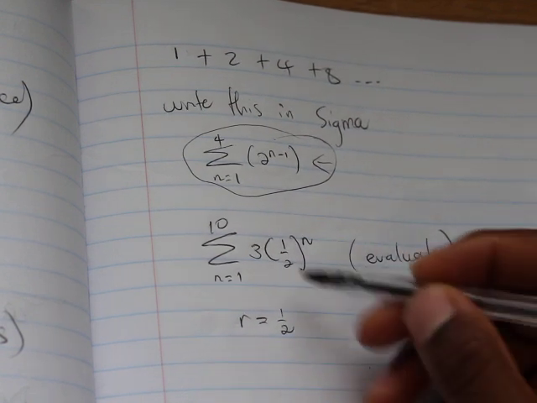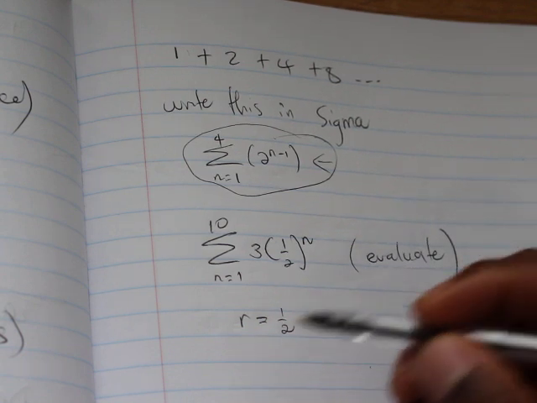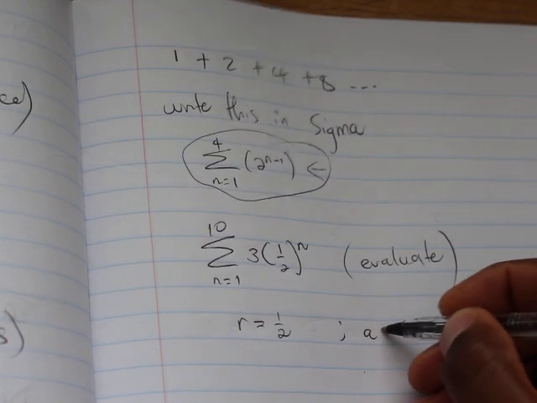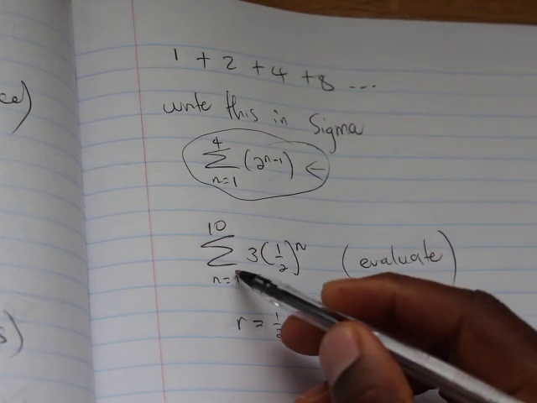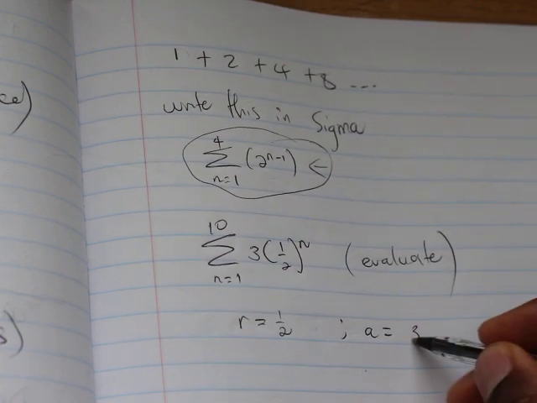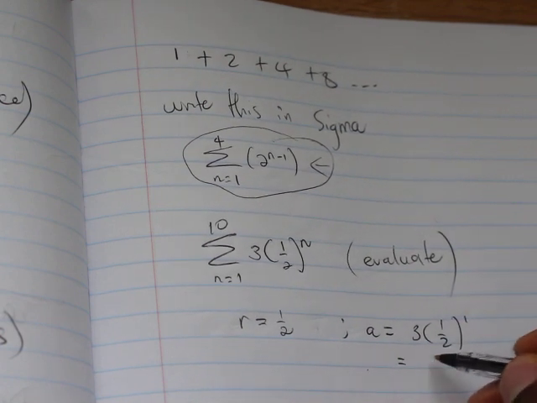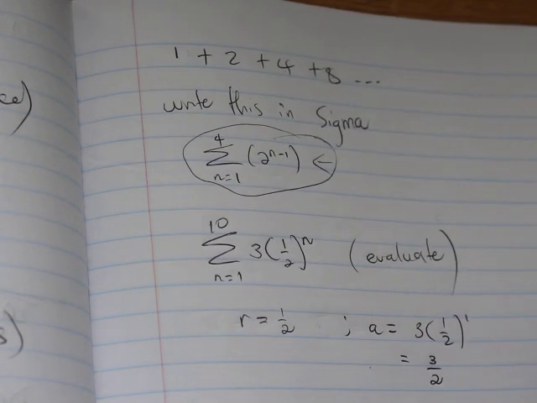Whatever base that you identify, that becomes your r. And the a as well, that's so important. The a, you just substitute the first n here. So 3 into 1 over 2 to the exponent 1. That gives us 3 over 2.